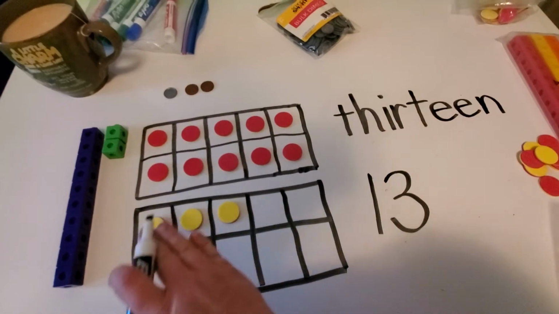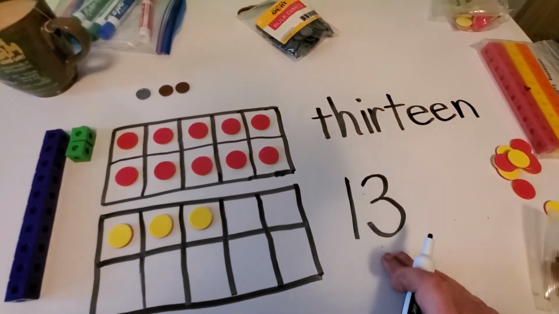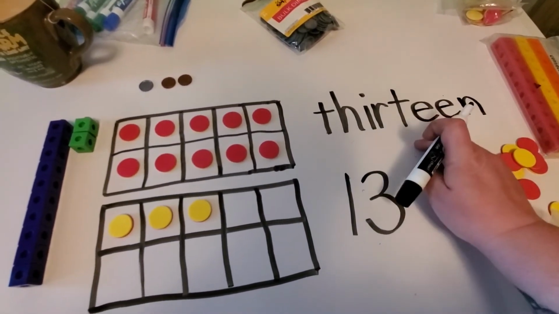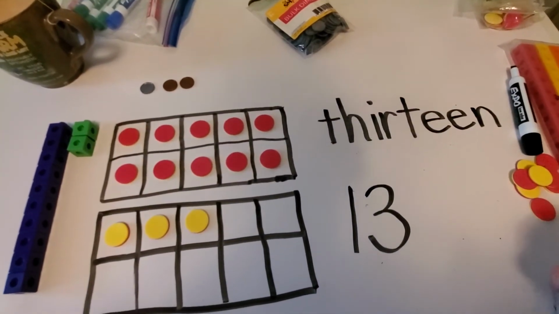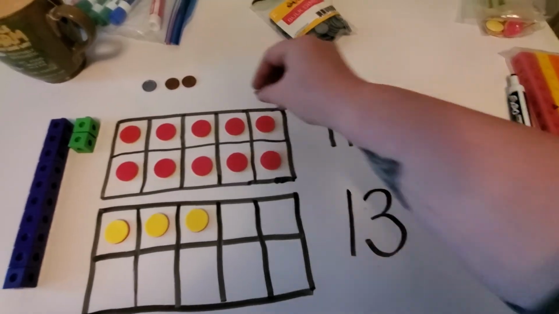Okay, so we've got 10, 11, 12, 13. We're going to make our money say 13 cents. Right now it just says 12, so we're going to add another penny to that.